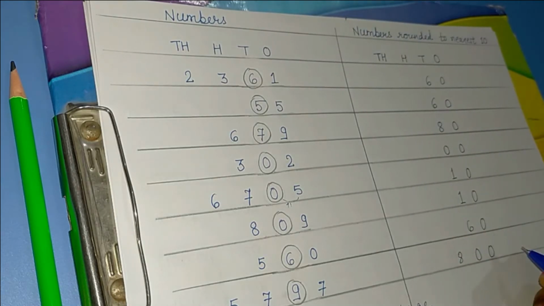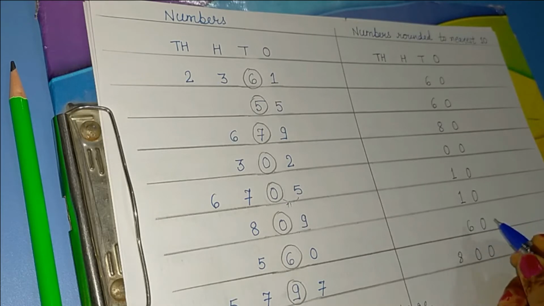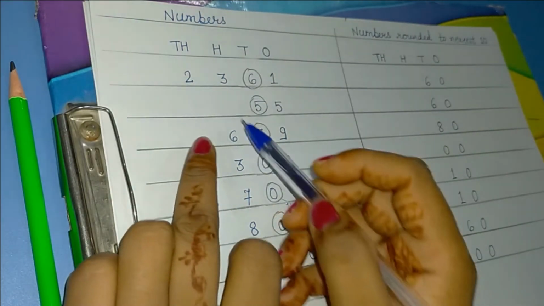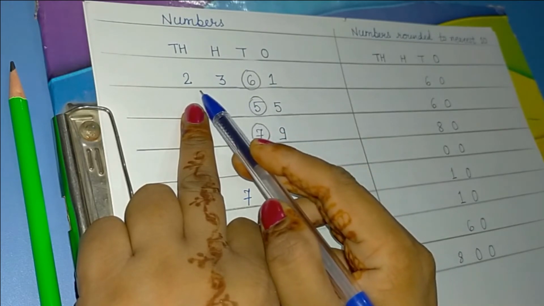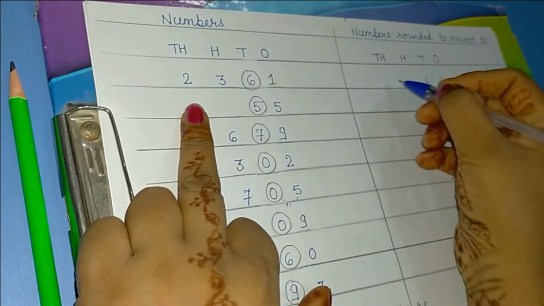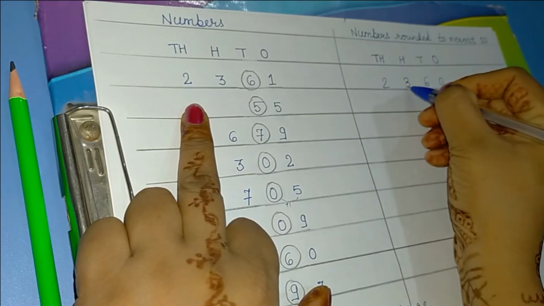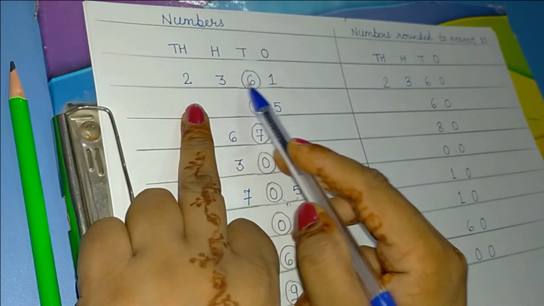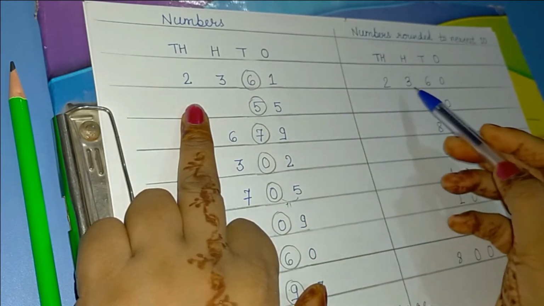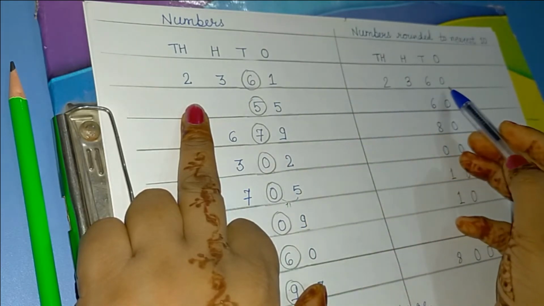Now, we need to copy the remaining digits as it is. Here in our first number we have 23 as remaining digits. So we will copy these digits as it is. So here I am writing 23. So here you can see that when we rounded off this number 2361 to the nearest 10, we got 2360.